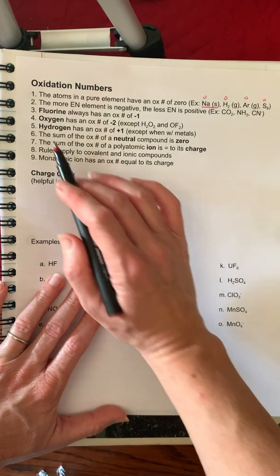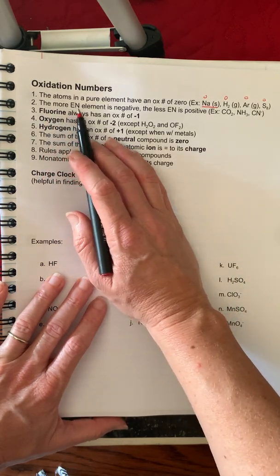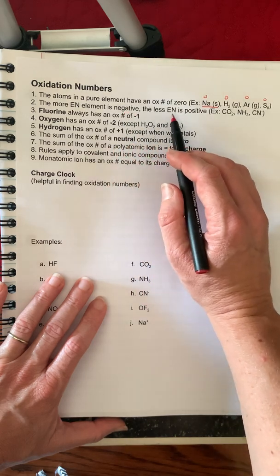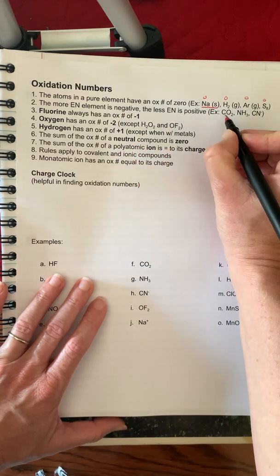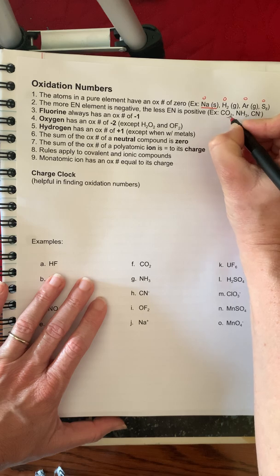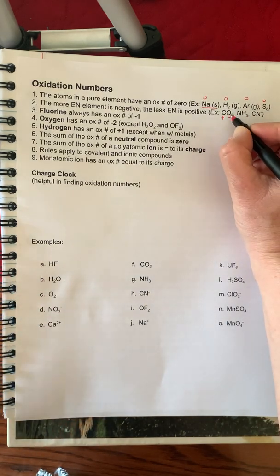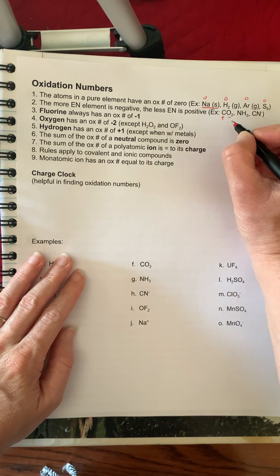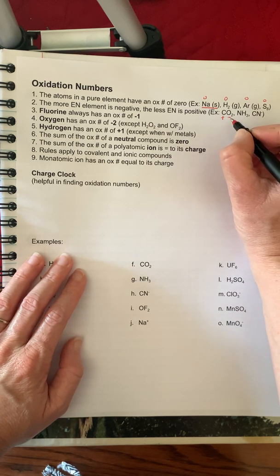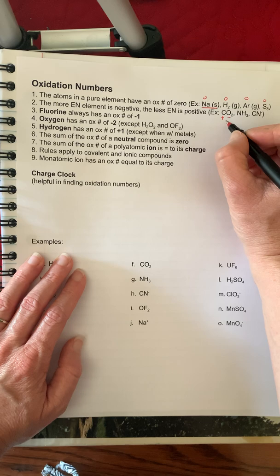Okay, number 2, the more electronegative element is going to be negative, the less electronegative element is positive. So between these two, oxygen would be negative, carbon would be positive. Because this is closer to fluorine, so we know it has a higher electronegativity because of Coulomb's law. It's smaller and has a greater nuclear charge.